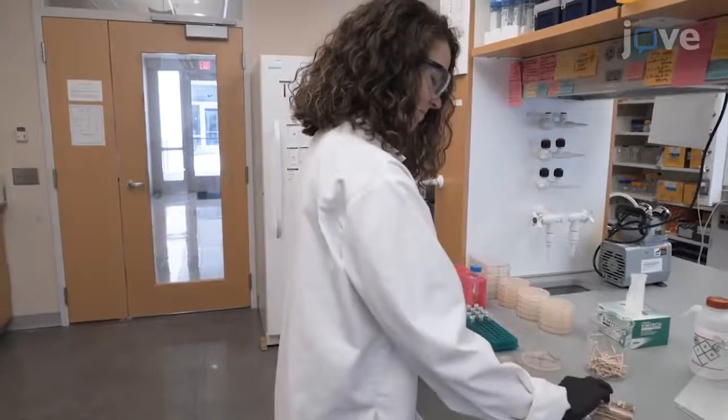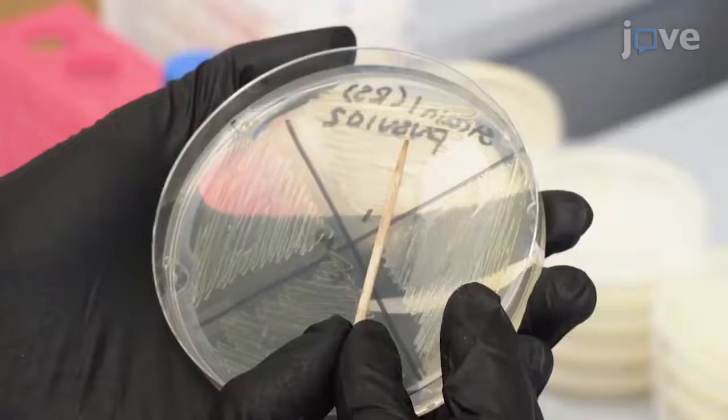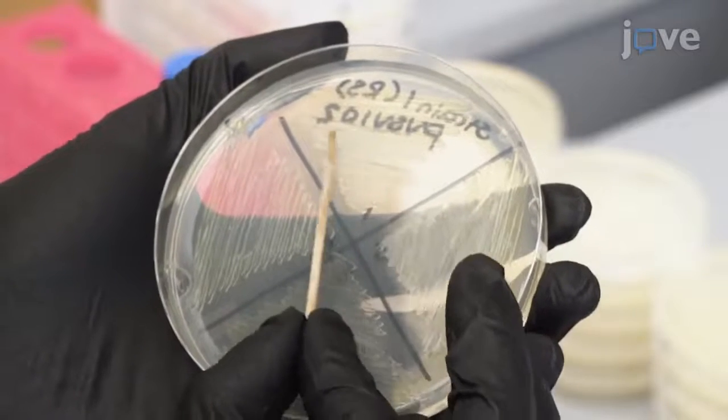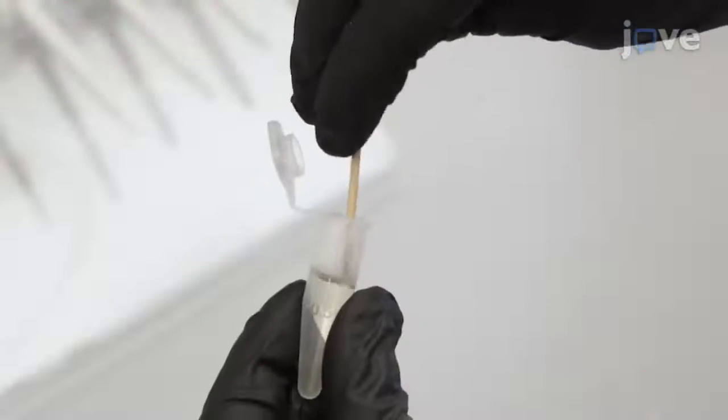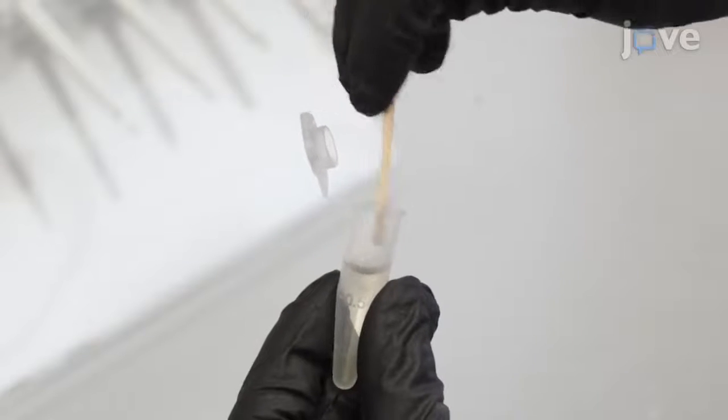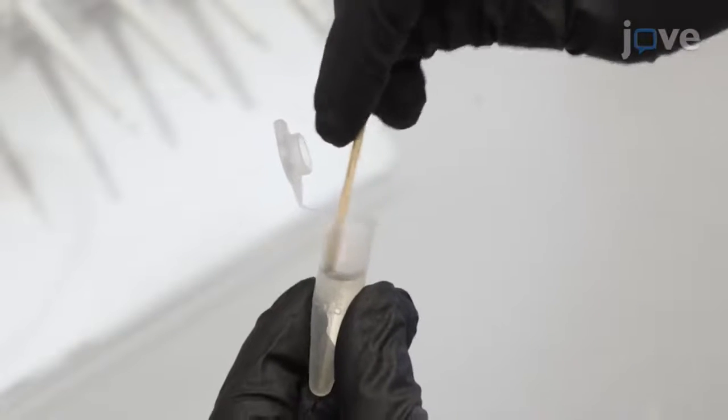To begin, use a sterile toothpick to scrape the cells from the agar plate in the size of a grain of rice. Resuspend the cells in a 1.5 milliliter microcentrifuge tube containing 1 milliliter of LBS broth.